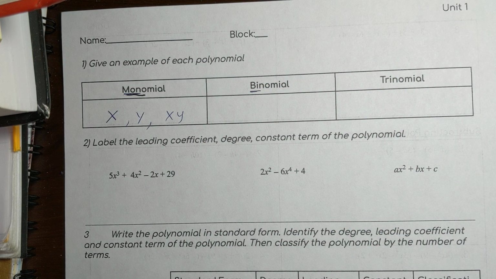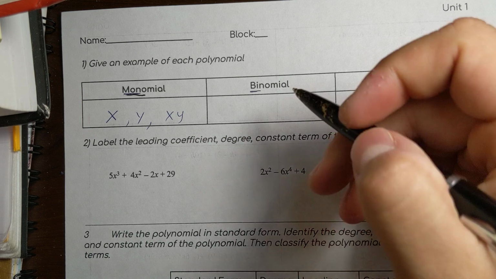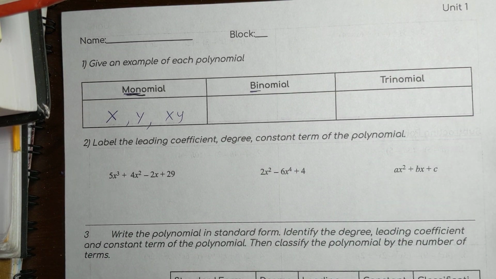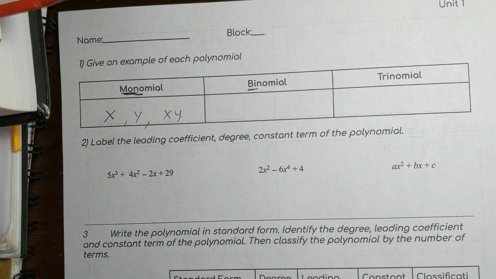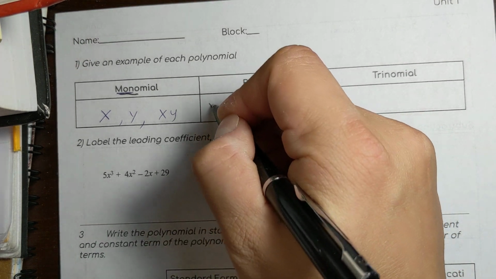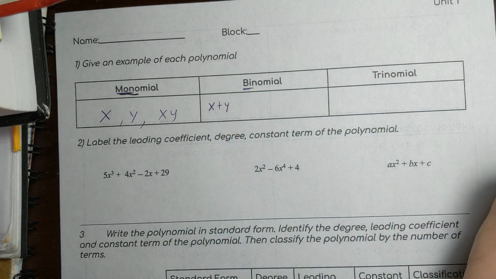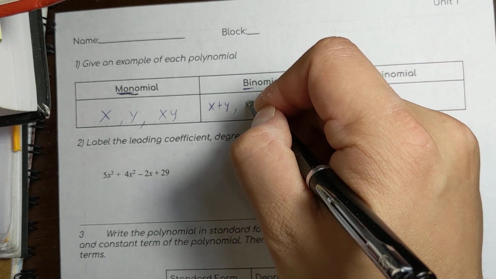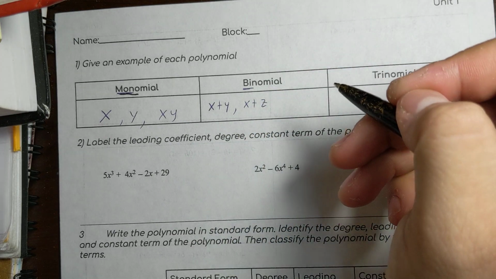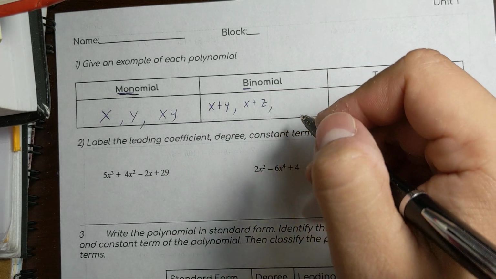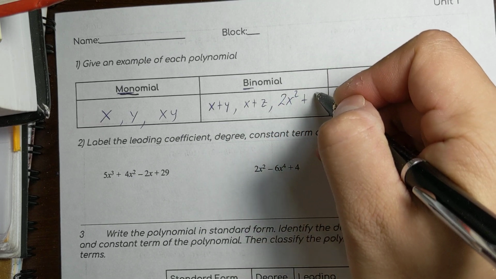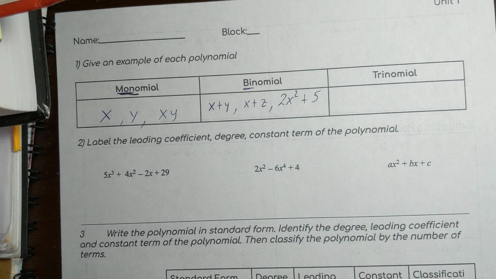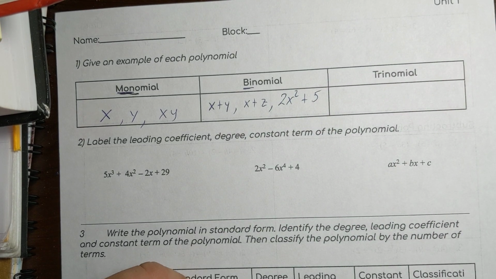Second of all, it's going to be binomial. Bi means two, so for a binomial, you're going to have two terms. They will be separated by an adding or subtracting between them. For instance, the most popular one is going to be x plus y. Less popular is going to be x plus z. You can have something really crazy with this, for instance, 2x squared plus 5. You can have something like that. It's perfectly fine.